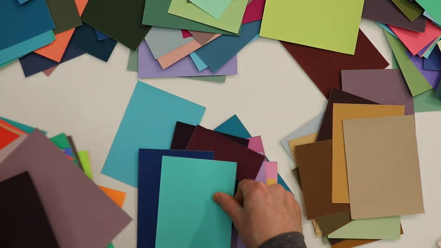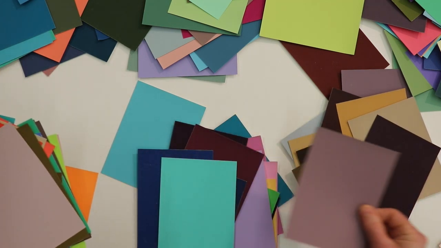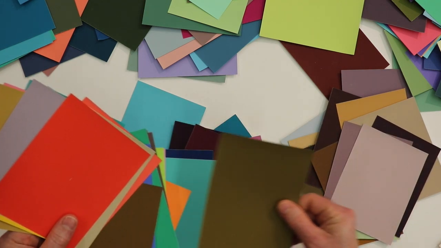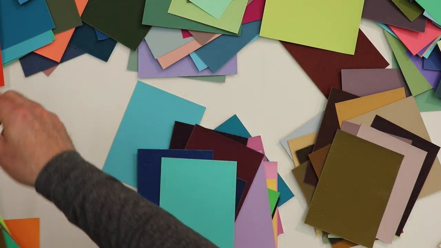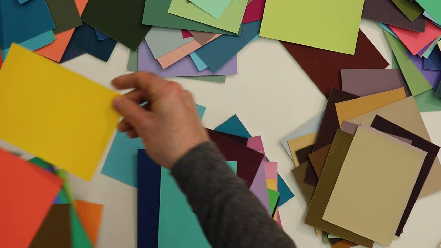Chromatic gray, muted. That's a tricky one. I'm going to go with chromatic gray. It's kind of a gray purple. And another way to think about chromatic gray. Now that's probably fully saturated, so that's going to go somewhere else. There we go. Chromatic gray, fully saturated.